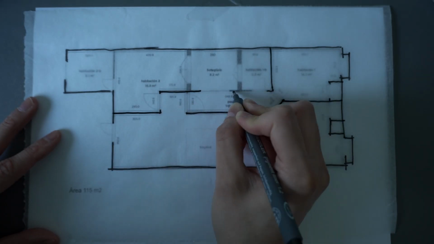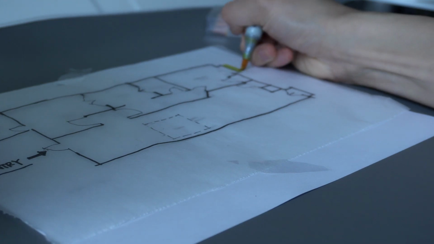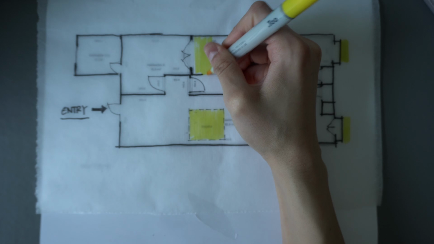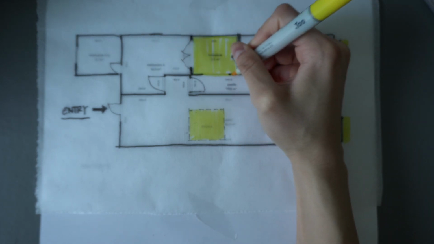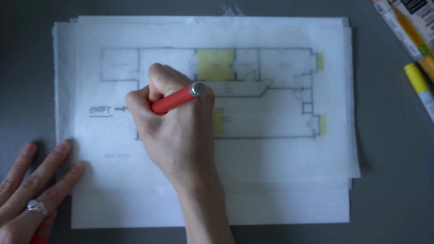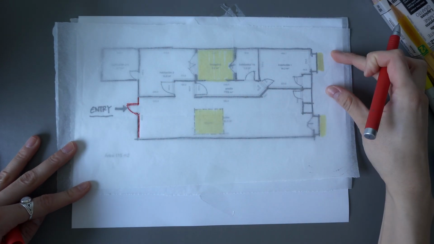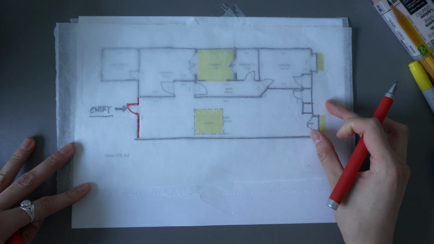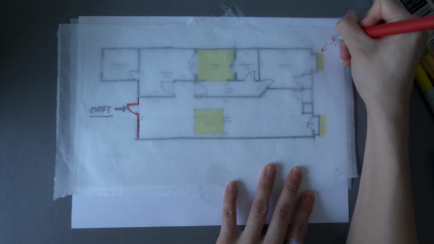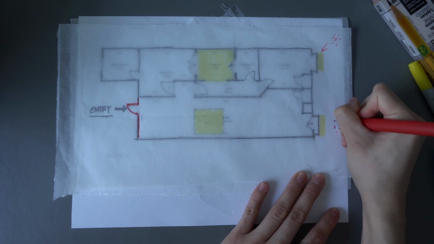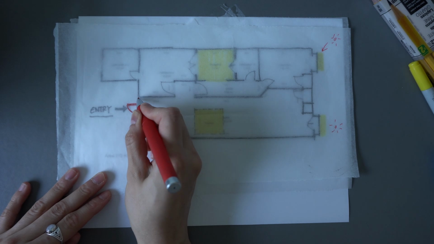I first start off by tracing the existing walls on my plan, and with the yellow marker I will indicate natural lighting. This apartment has 2 skylights. I always like to start thinking about lighting early in the process. I of course want to keep the entry on the same spot because this is an apartment, not a house. I'm thinking to have one apartment here and the other one here. This space has 2 balconies and 2 skylights, so it makes perfect sense to divide it this way.